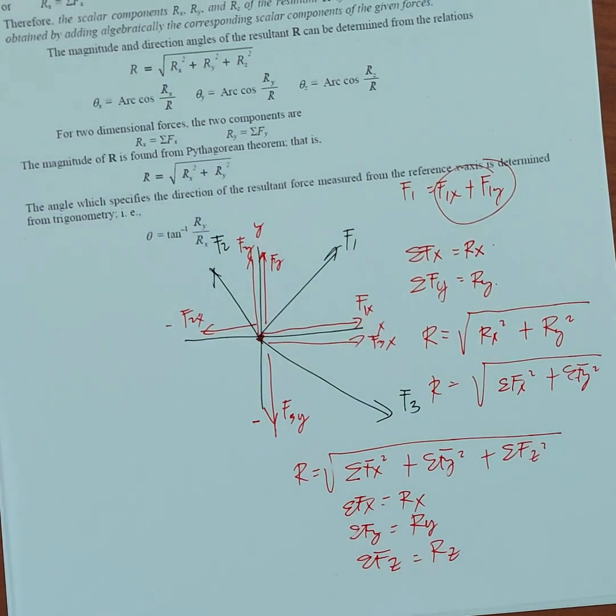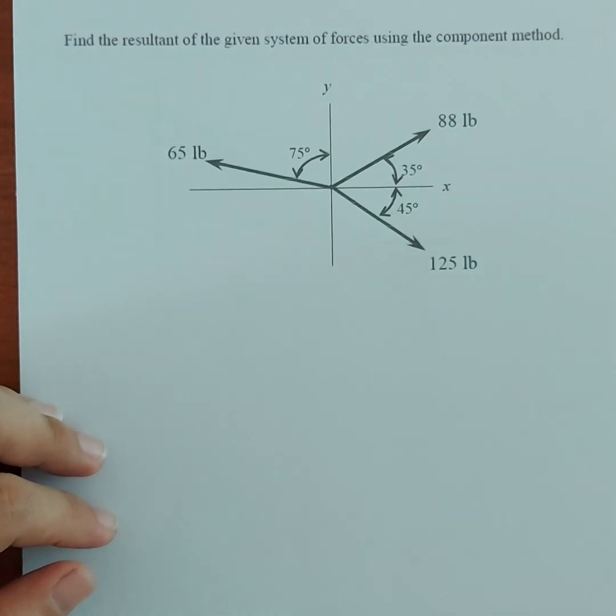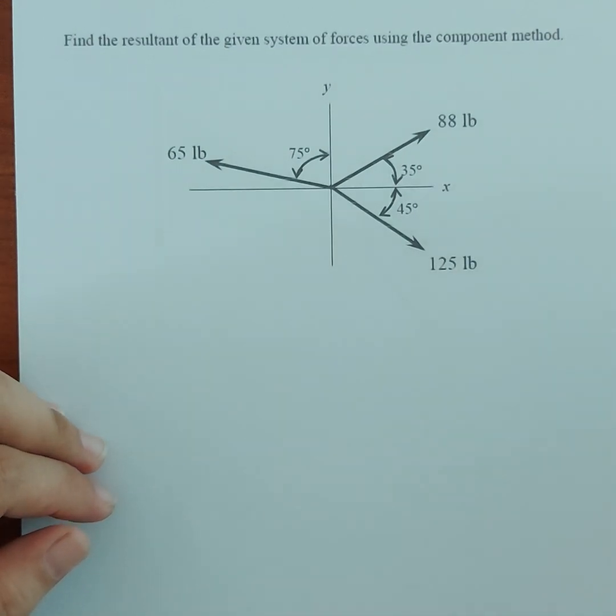Now let's have an example dito sa paggamit ng component method sa pag-solve ng resultant ng concurrent forces. Okay, let's solve this first problem. Find the resultant of the given system of forces using the component method.